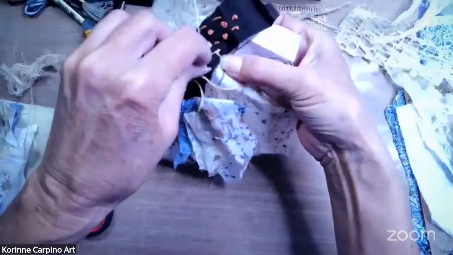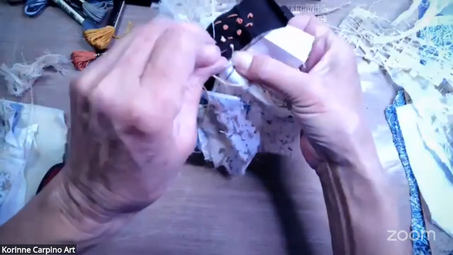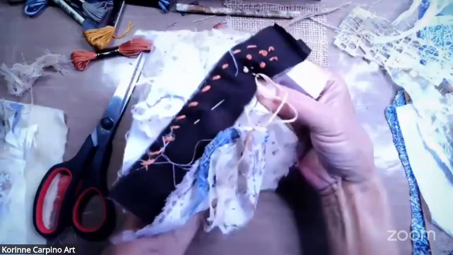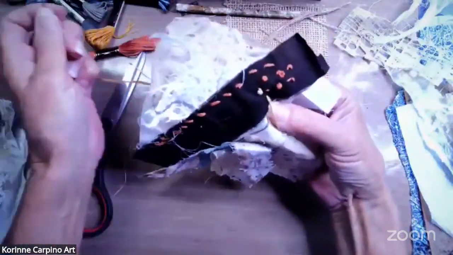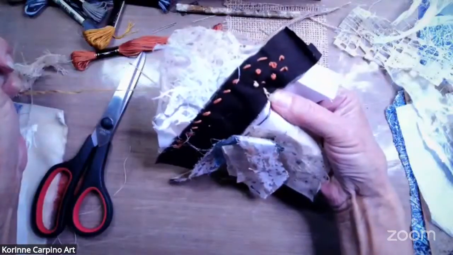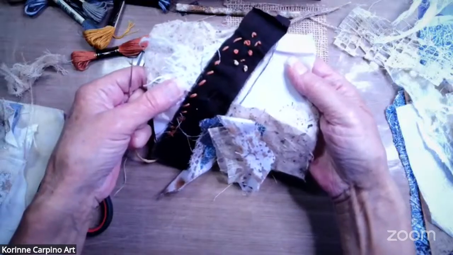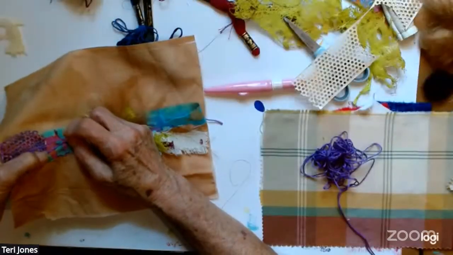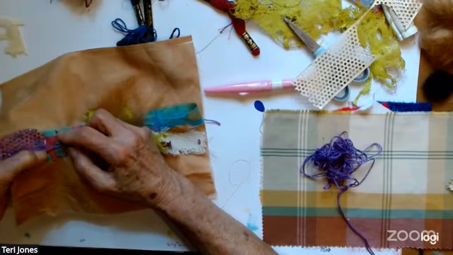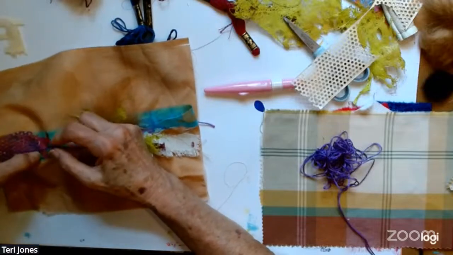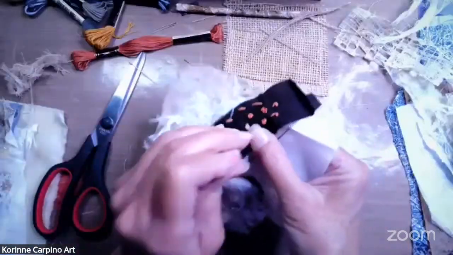So my thread's around the needle. I'm holding on to the little piece and then I'm pushing my needle down through it all. And that thread that I wrapped around the needle comes off and there's the rosette. Okay, so I have to hold that one and push it back through the fabric.